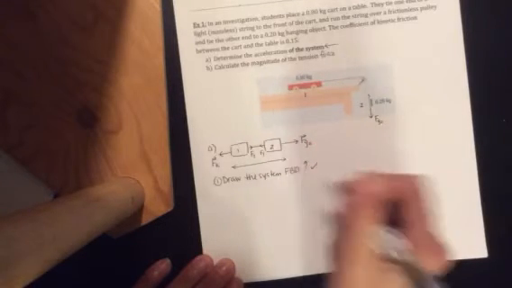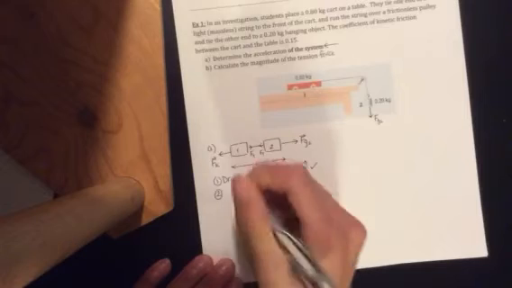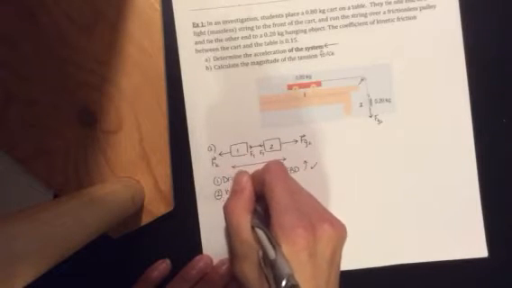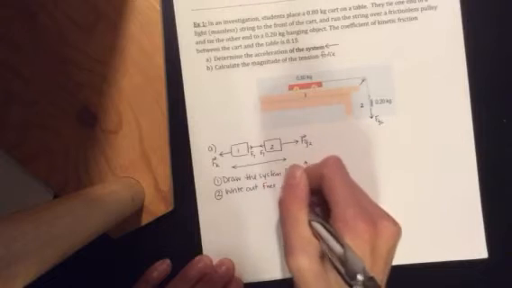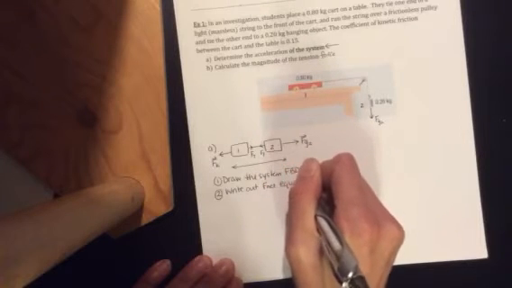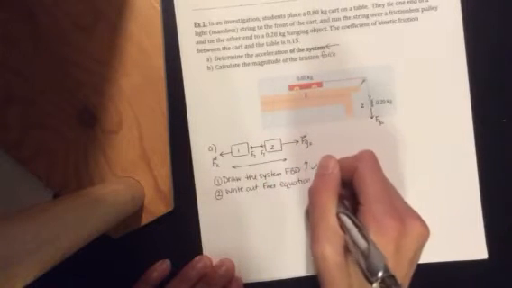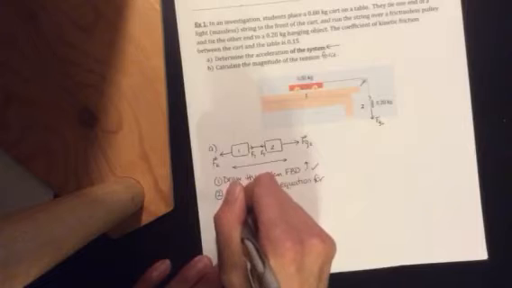Okay, so that's done. Step 2, we're going to write out the F net equation for the system.